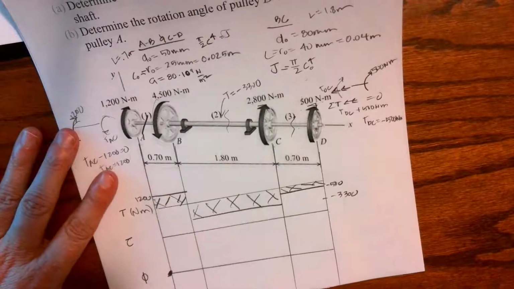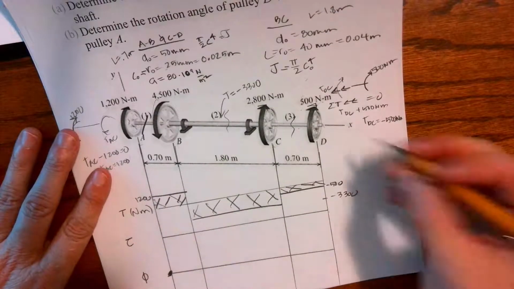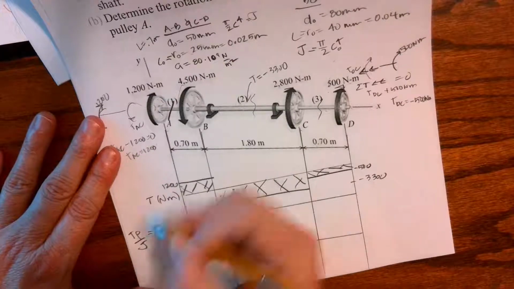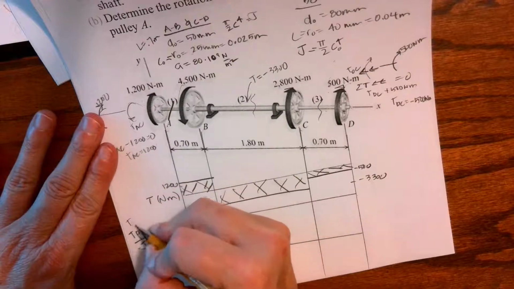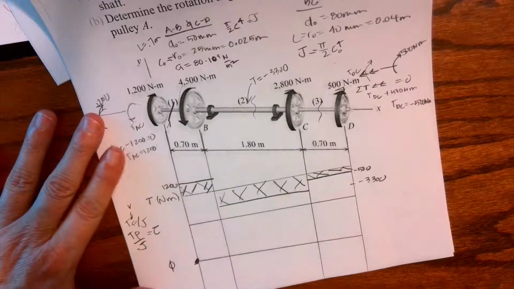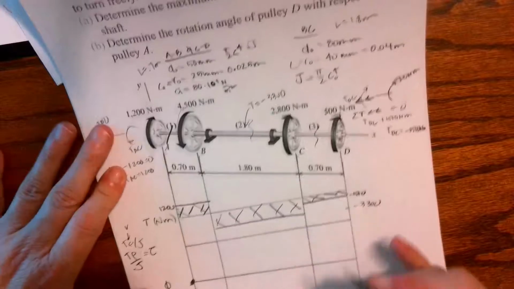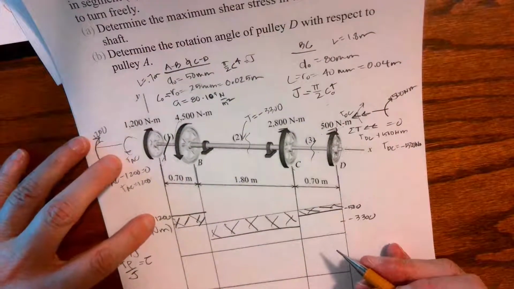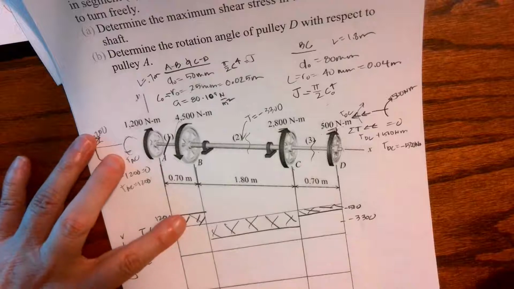So how do I calculate stress? Well, I know that stress is T rho over J, and if I want the maximum, it's Tc over J, and c is my radius. Okay? So if I'm looking at segment 1, I have a torque of 1200 Newton meters, positive.